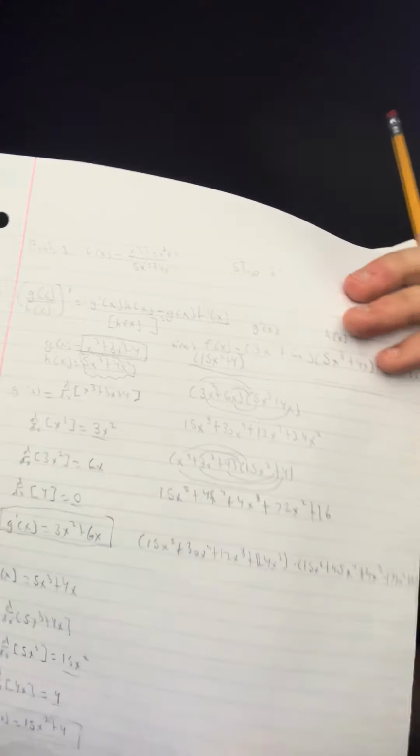Let me show you our numerator. Our numerator is going to be this. Now we have to put something under it for the final derivative to finish this problem. So we're going to rewrite that: negative 15x to the power of 4 plus 8x cubed minus 48x squared minus 16.